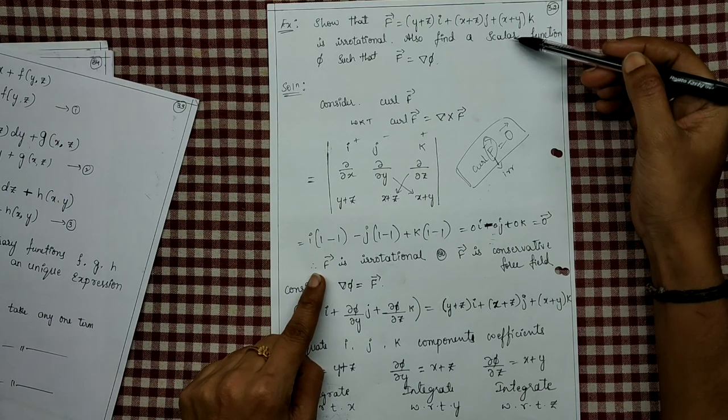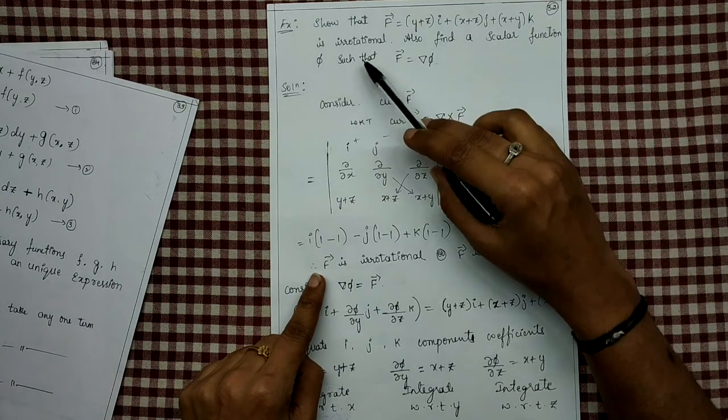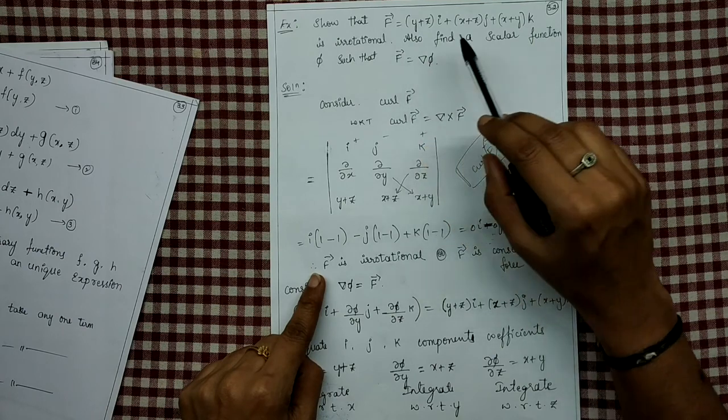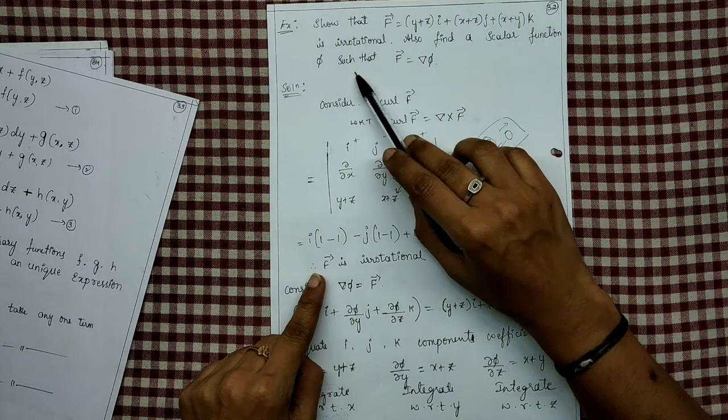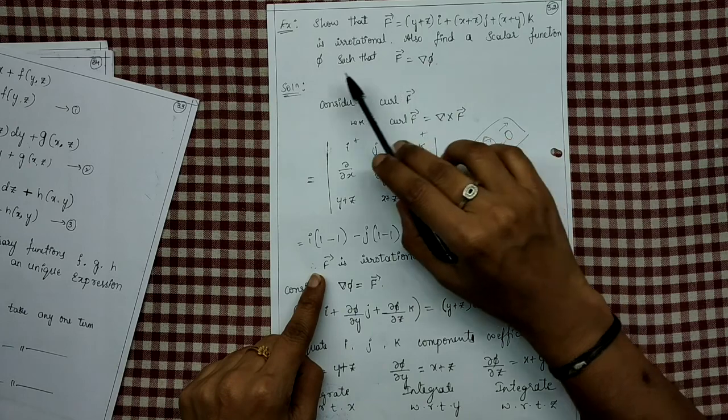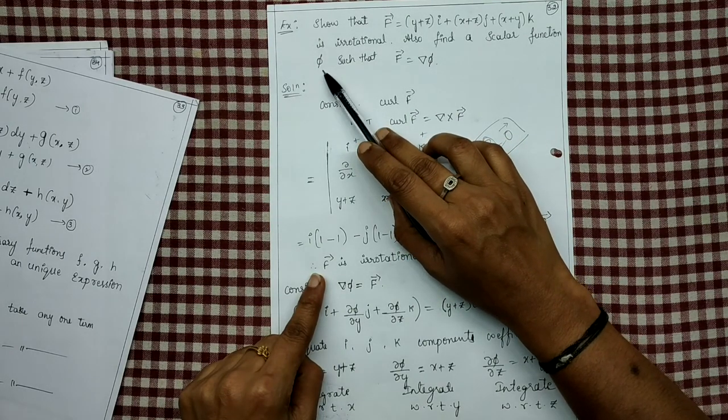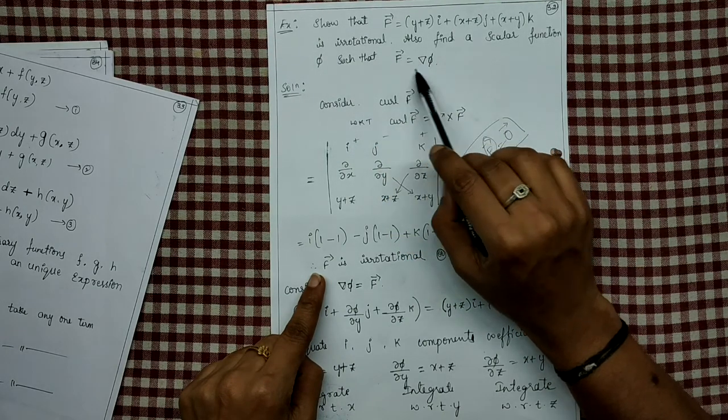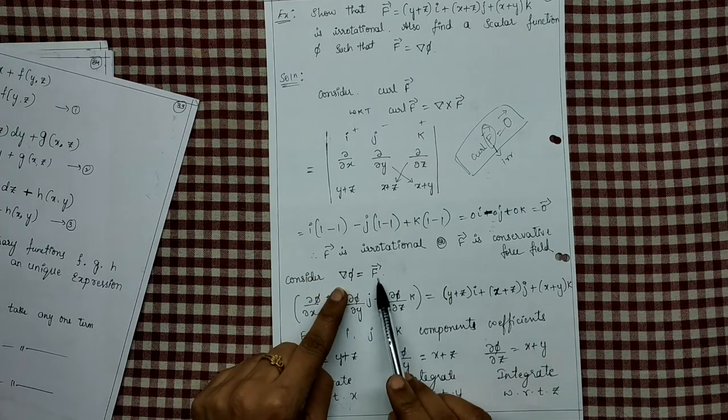Now another part is what? We have to find a scalar function phi such that del phi is equal to vector f. We have to find a unique scalar function phi. In this case, this condition will help us. Consider del phi is equal to vector f.